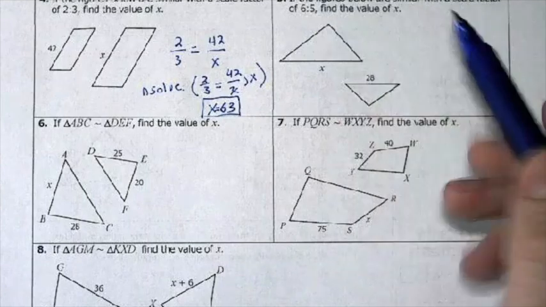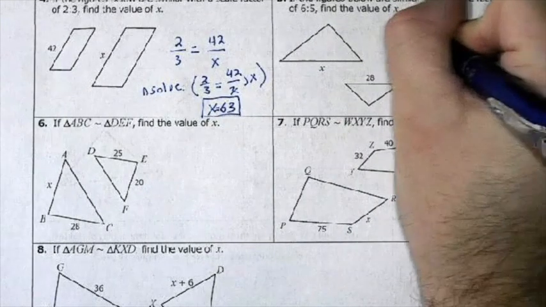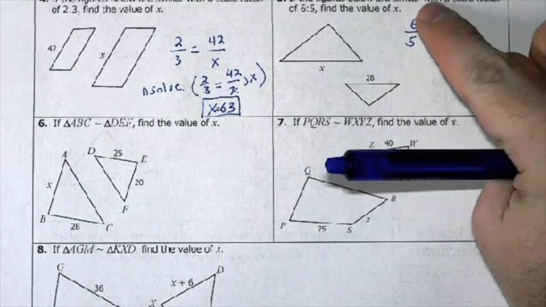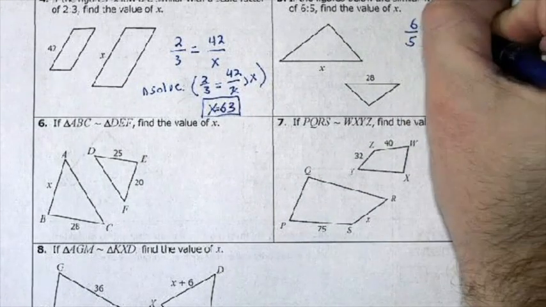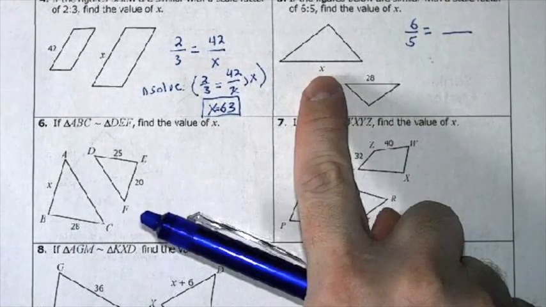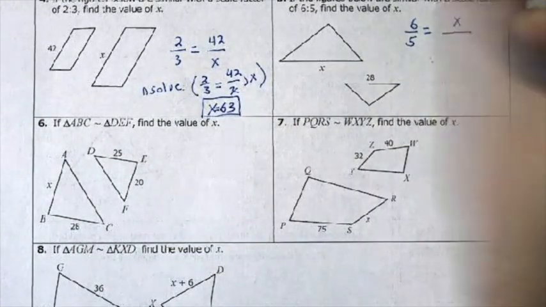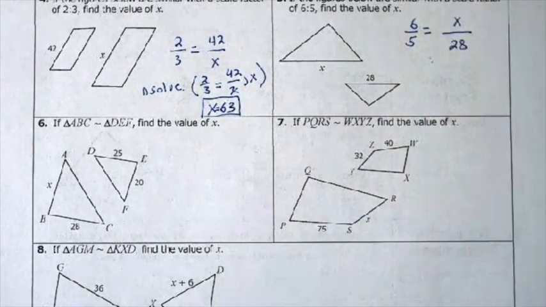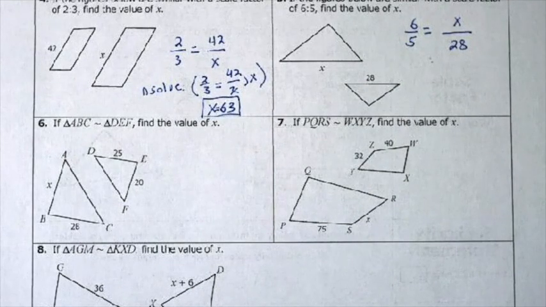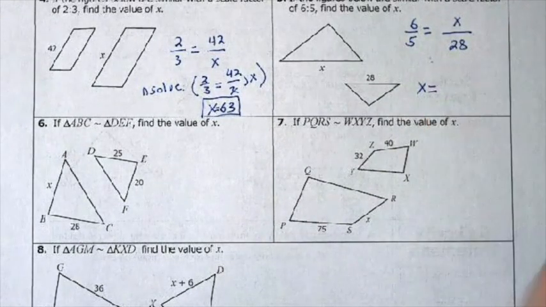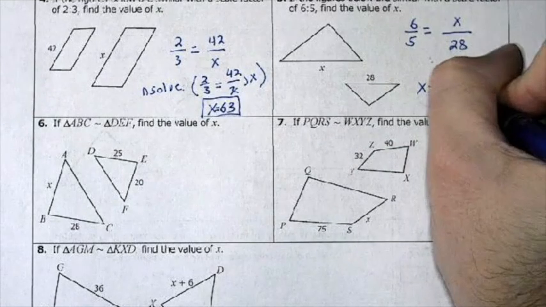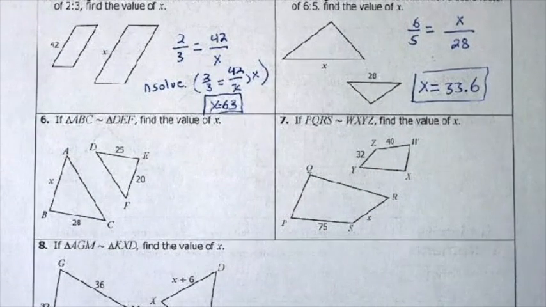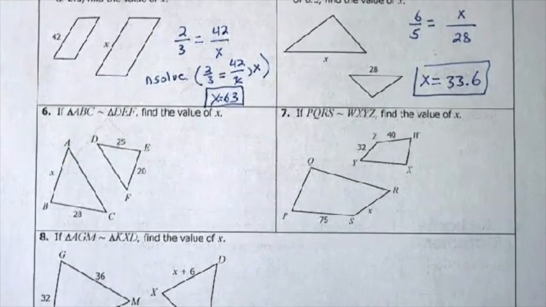So let's look at number 5. They give us the scale factor is 6 over 5. So I'm going to convert that to a fraction. This time I've got the big triangle over the small triangle because 6 is bigger than 5. So we're going to start with our big triangle. Our big triangle this time has the x, so the x has to go on top. Our small triangle has a side 28, so we're going to put 28 on the bottom. If you put that in nsolve and solve it, the calculator is going to spit out x is equal to 33.6. And it's okay to have a decimal in this one.